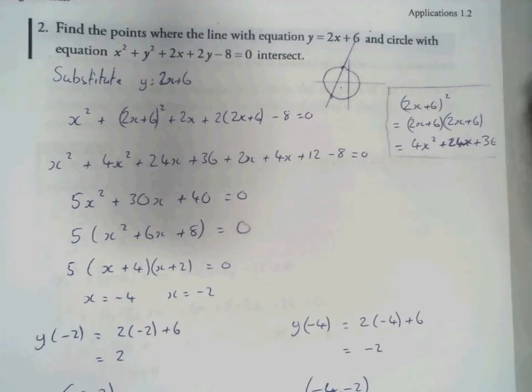So substitute in, expand the double bracket. If you can do that in your head and you get it correct 100% of the time, feel free. If not, bracket bracket. So we do have 24x in the middle here. We cannot just square 2x and square 6. That does not work. Tidy up. I've got 5, 30 and 40, so look for a common factor.